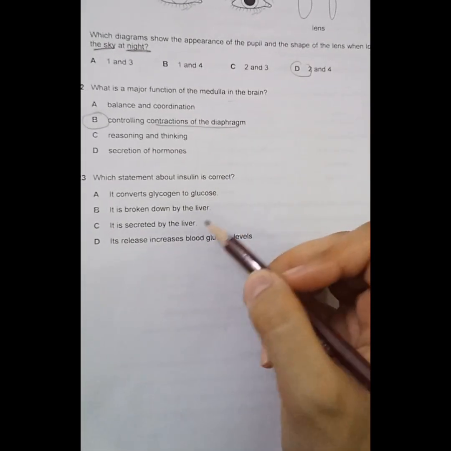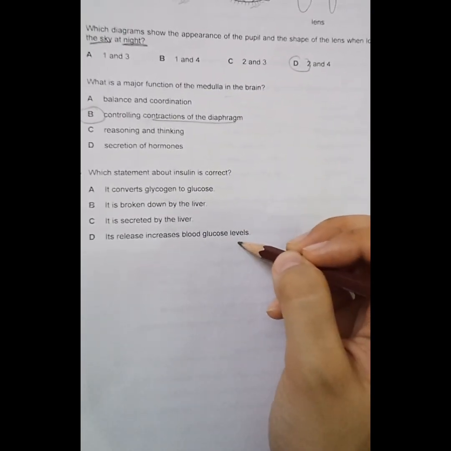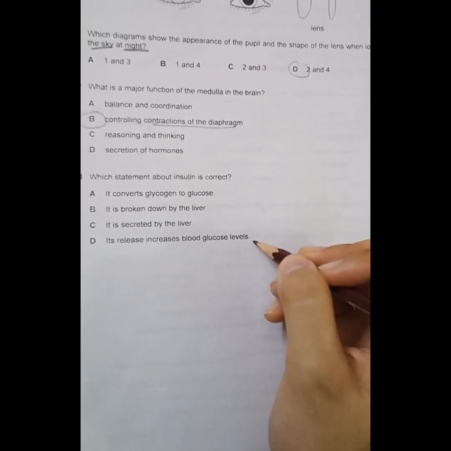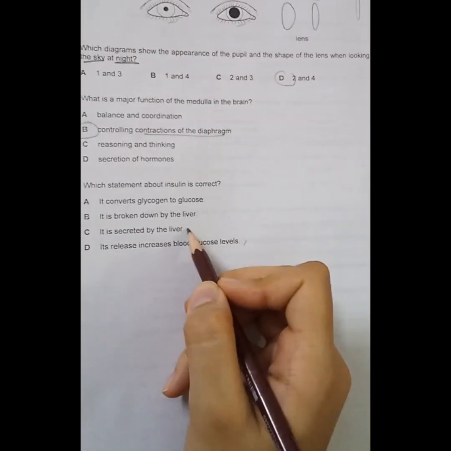Which statement about insulin is correct? Insulin converts glycogen to glucose. No, it converts glucose to glycogen. It is broken down by the liver. It is secreted by the liver. It increases blood glucose levels. No. Basically, when our blood glucose concentration increases, insulin is secreted by the pancreas. So it is not secreted by the liver.